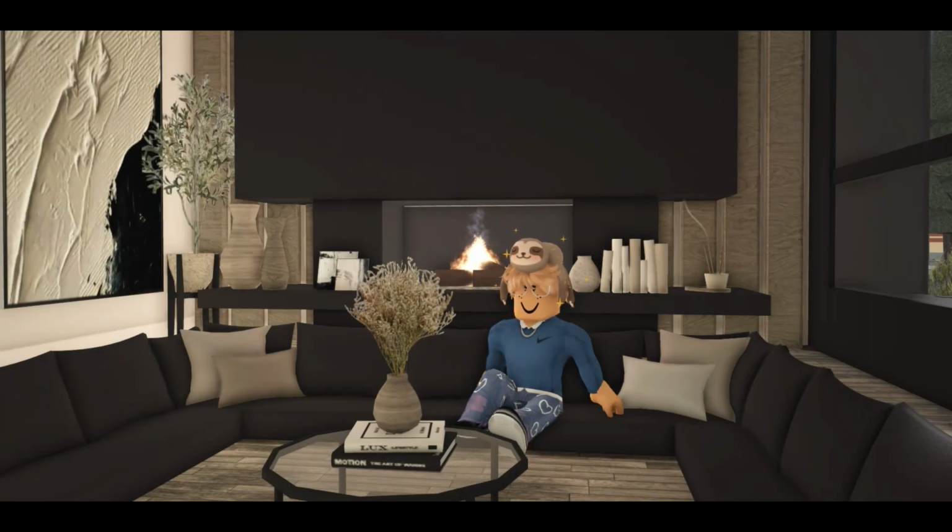Colebello here and welcome back to another video, and today I'm going to be showing you how I make my custom roofs and windows in Bloxburg.